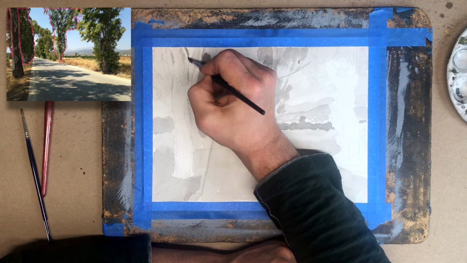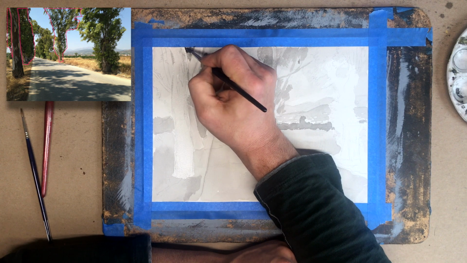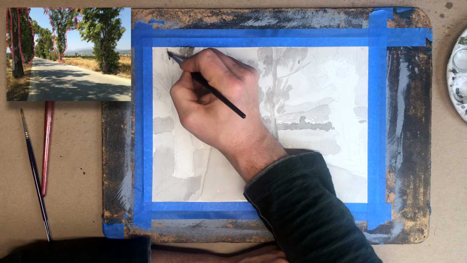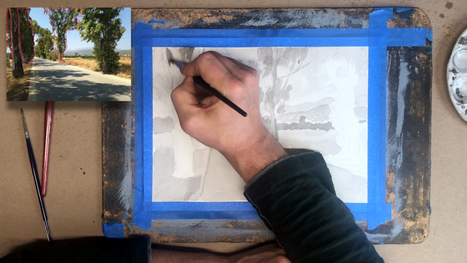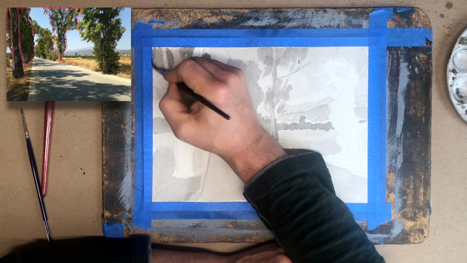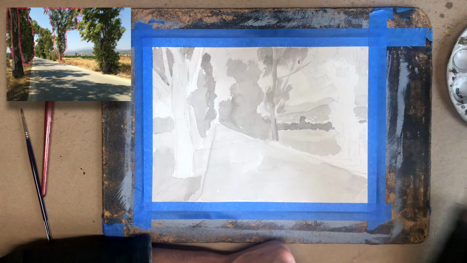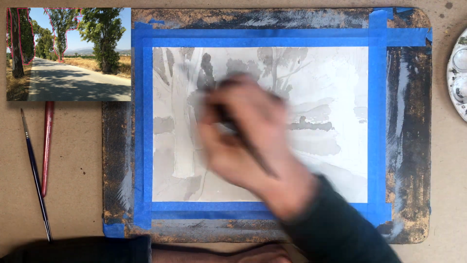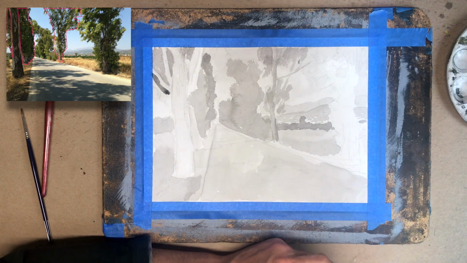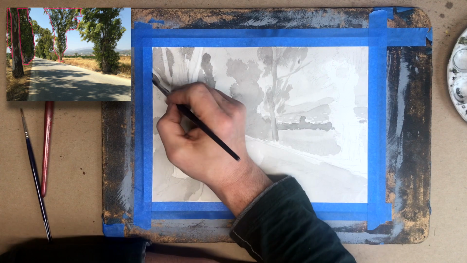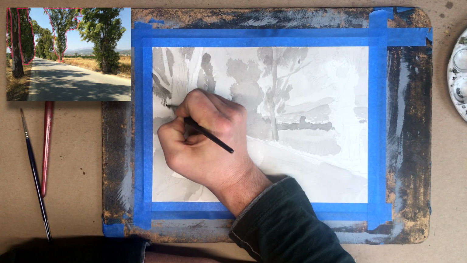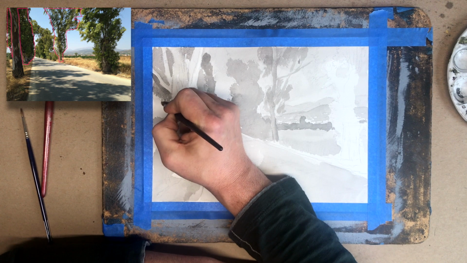So here we have a lot of really dark leaves. This is going to blend and bleed. I don't mind though, it's not a big deal. We've got some really dark leaves here. Again, I'm looking for the lighter value first. Got some strong darks here, and then the leaves over here on this side are getting a little bit lighter. Look for the lighter value. Let's get a little bit of texture here.